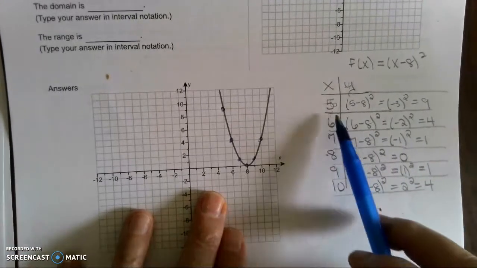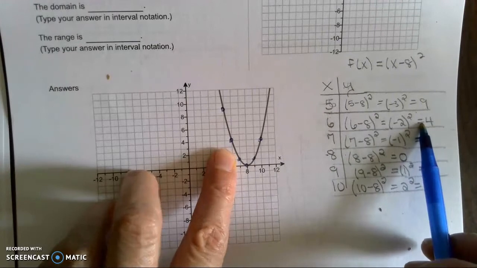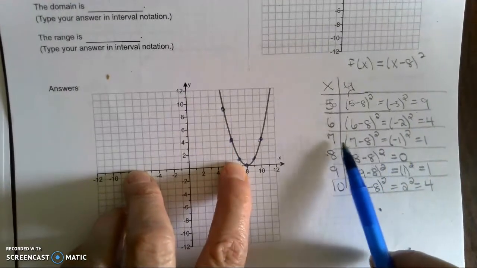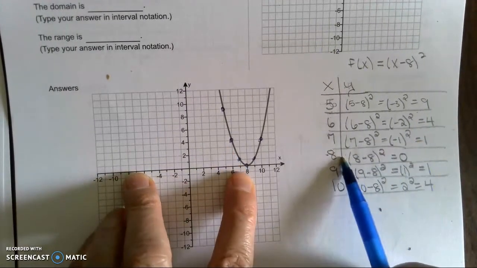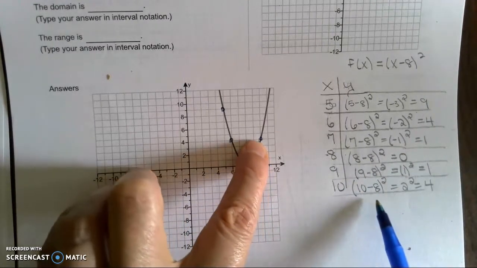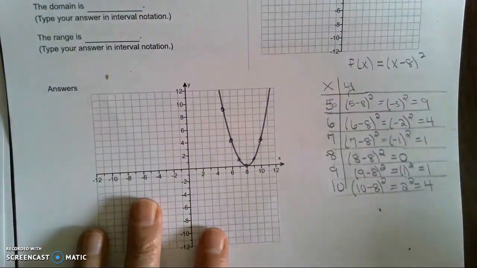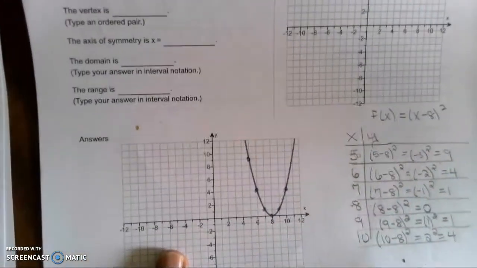Okay, so I plot these points. (5, 9) is right here. This one is (6, 4). And then this one right here is (7, 1), (8, 0), (9, 1), and then finally this last one is (10, 4). Okay, so we have all the points, and then we connect them together. Okay, so that's the first question.